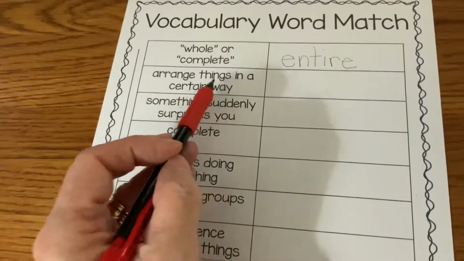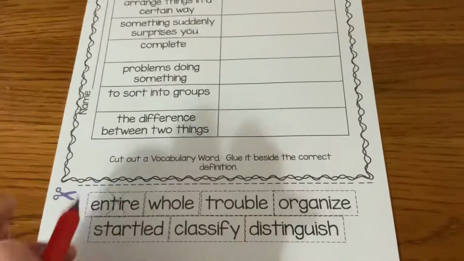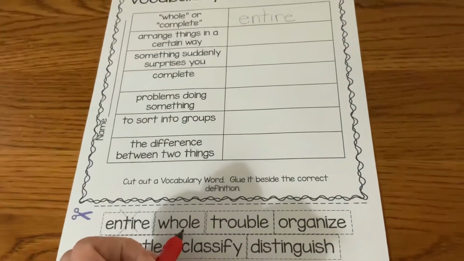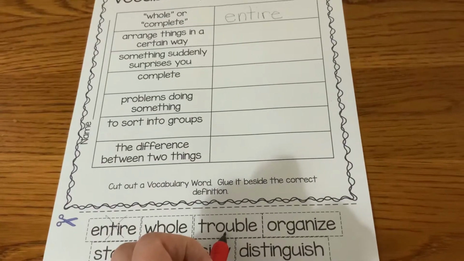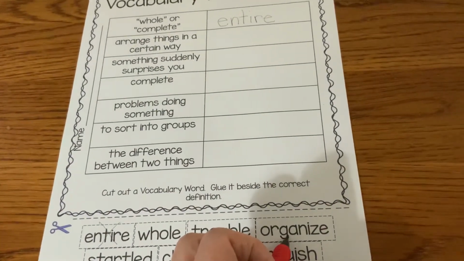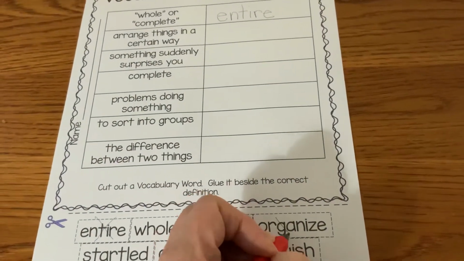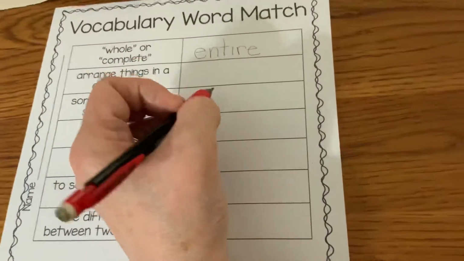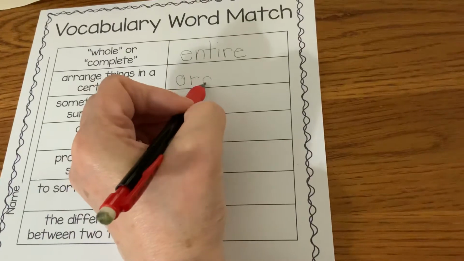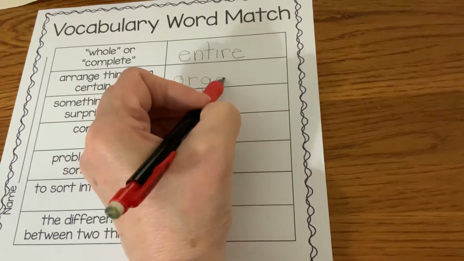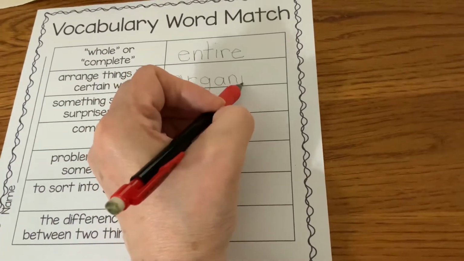Okay, arrange things in a certain way. Does whole tell me that I arrange things in a certain way? No. Trouble? No. Organize. If I organize, do I arrange things in a certain way? Yes. So that would be organize. And I'm going downhill as I write.